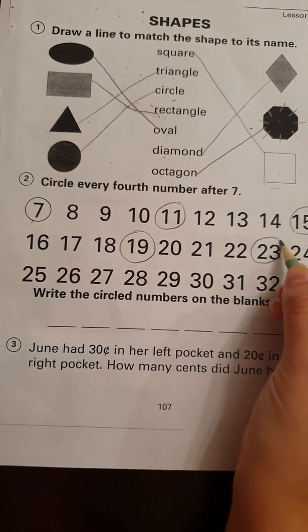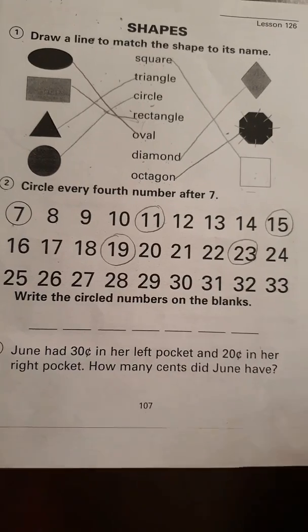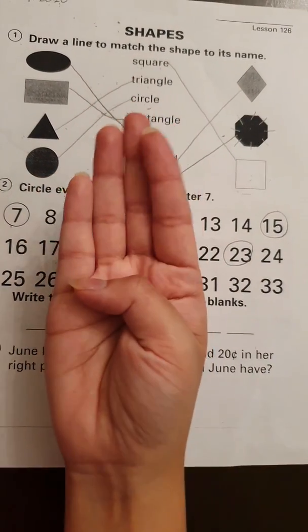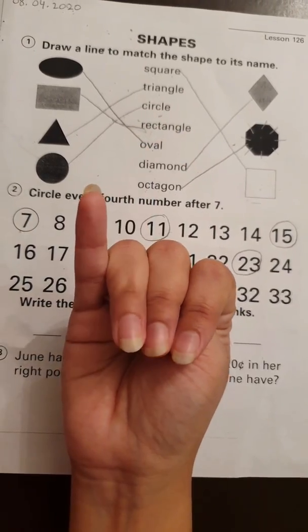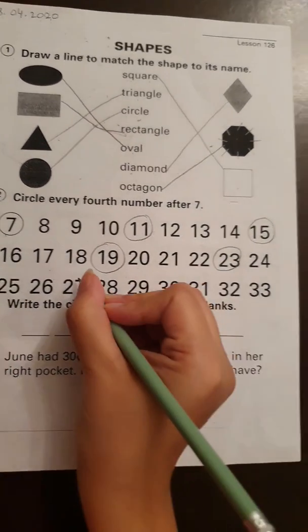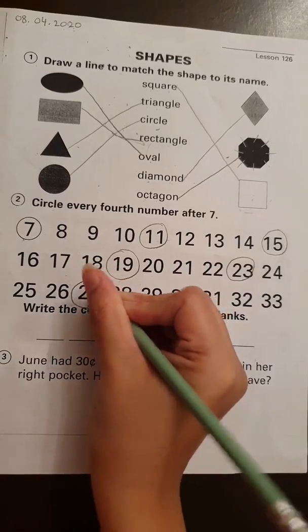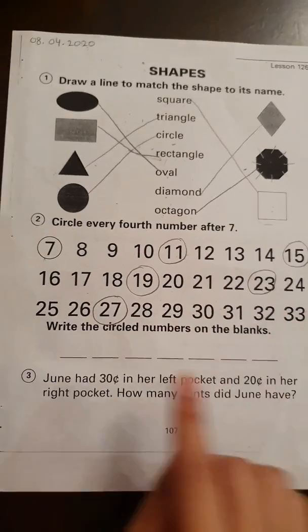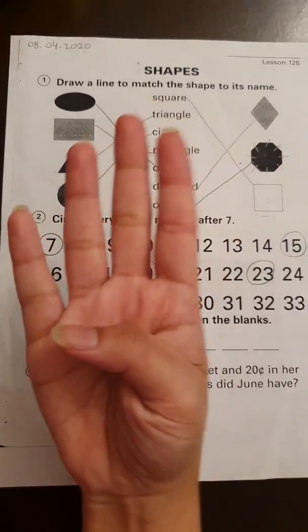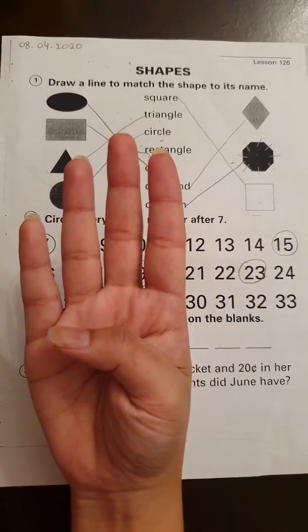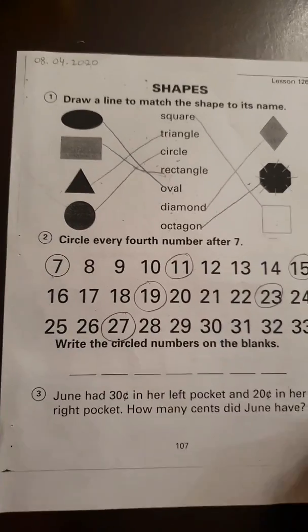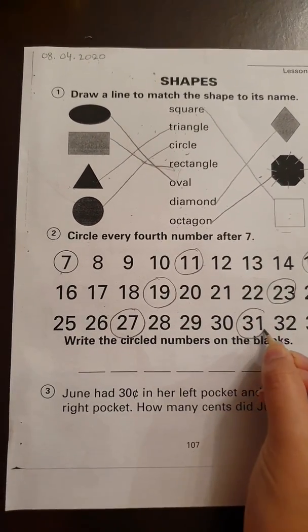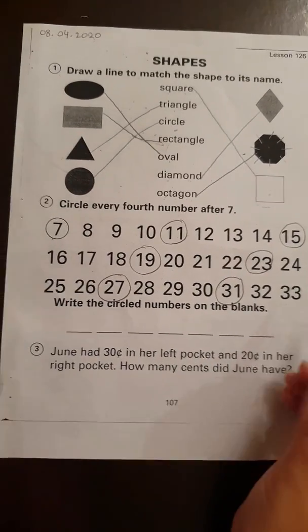23. There we go. Now again skip count by 4 after 23. So 23 is in our head. Then we have 24, 25, 26, and 27. So there we go, guys. This is 27. Now skip count after 27. 4 fingers out. 27 is already in our mind. Then we have 28, 29, 30, 31. So 31 is already here. And we're done. Look.